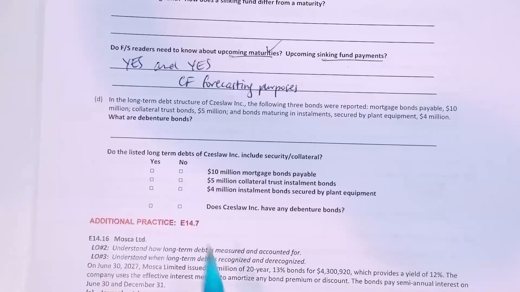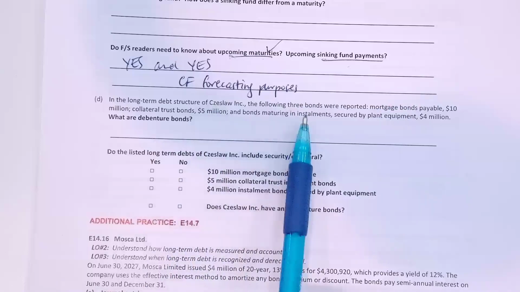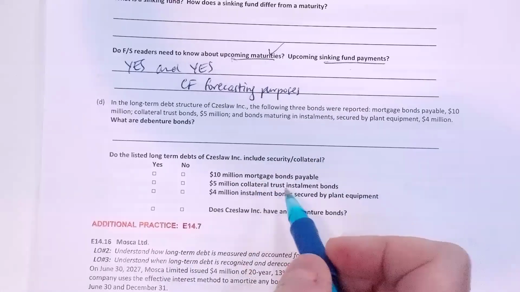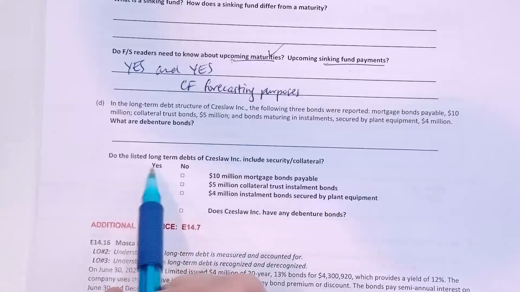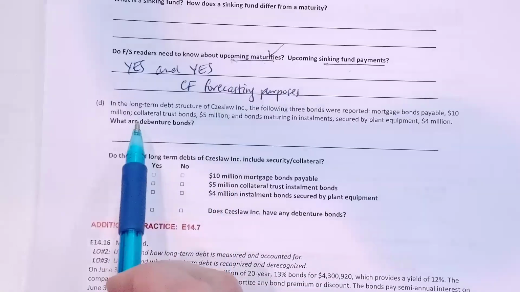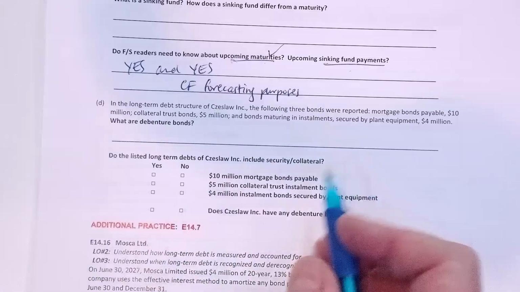Okay. In the long-term debt structure of Cheslaw, the following three bonds were reported: mortgage bonds, collateral trust installment bonds, and installment bonds secured by plant and equipment. Well, I want to know if any of these are debenture bonds, okay?